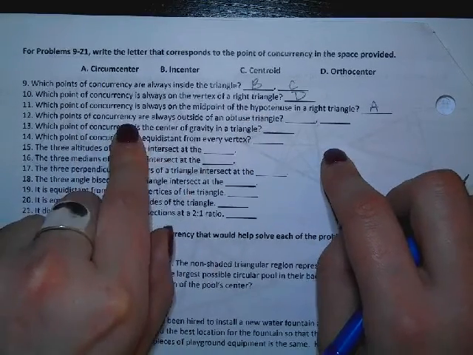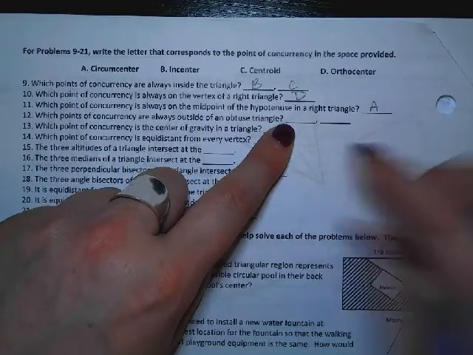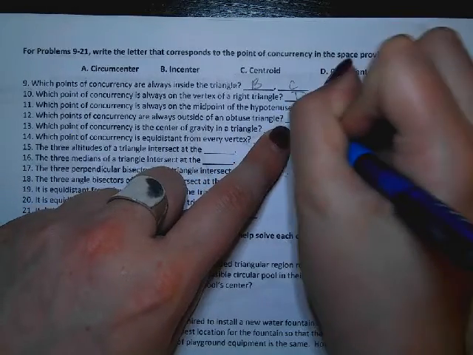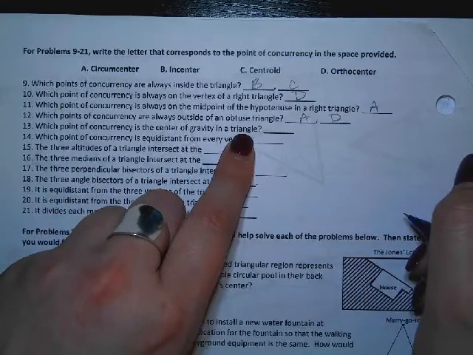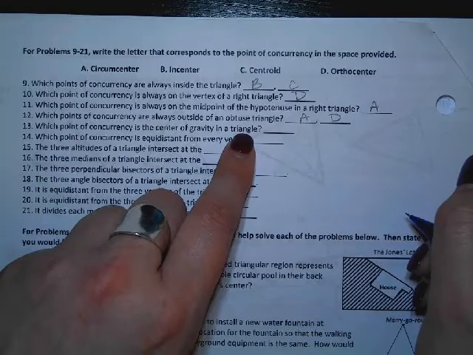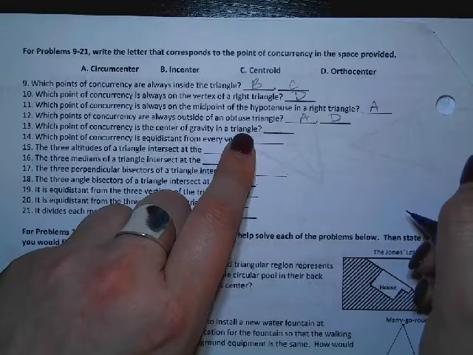Which points of concurrency are always outside of an obtuse triangle? D and A. Yeah. Which point of concurrency is the center of gravity? C. Centroid.